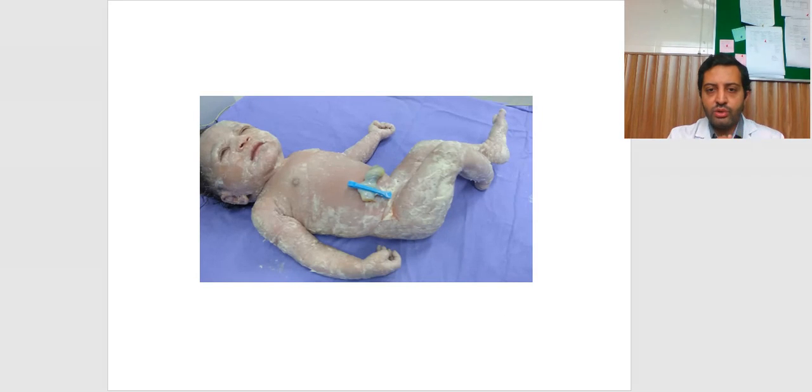You can see a newborn baby who is extensively covered by a fatty cheese-like material that is called vernix caseosa. This material should not be removed from the baby because it is protective in nature. It prevents heat losses, it prevents evaporation, and it also acts as a physical barrier against different infections that can invade the skin of a newborn baby.